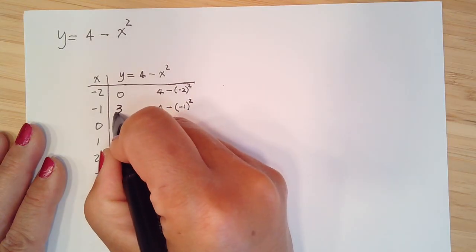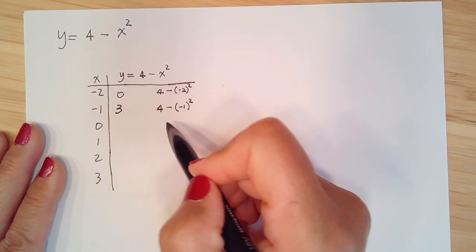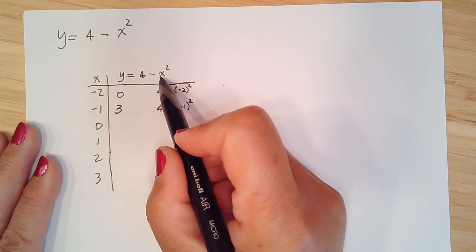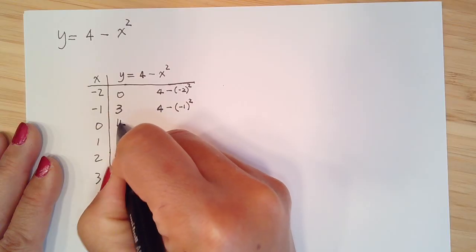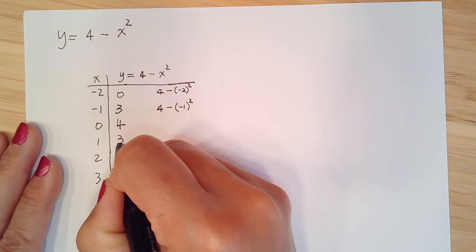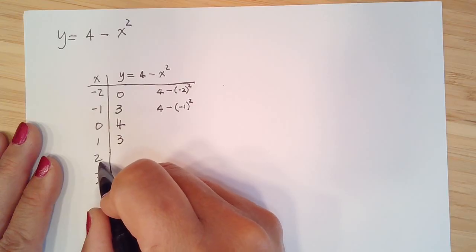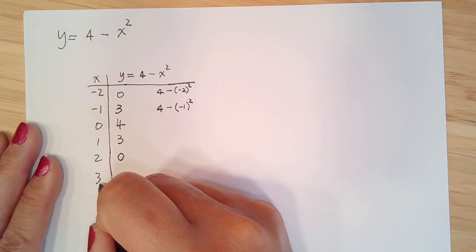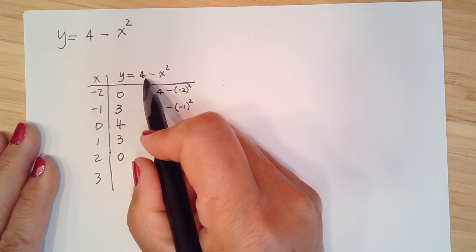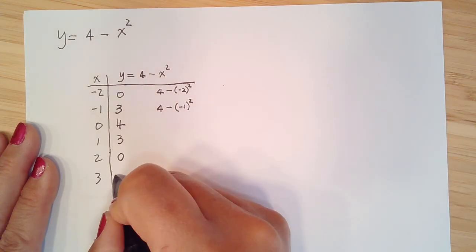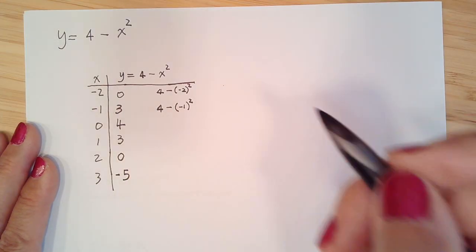And when x equals 0, you put in 0 here. 4 minus 0 is 4. And when x equals 1, 4 minus 1 squared is 4 minus 1, which is 3. For x equals 2, 2 squared is 4, 4 minus 4 is 0. When x equals 3, this is optional, 4 minus 3 squared, which is 9, 4 minus 9 is -5. It starts getting interesting. All right, I'm going to graph.